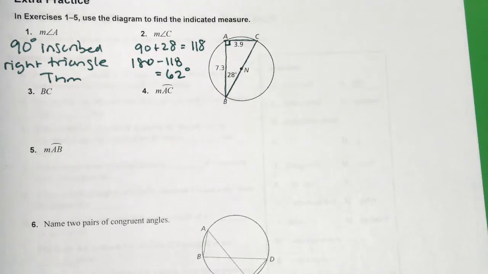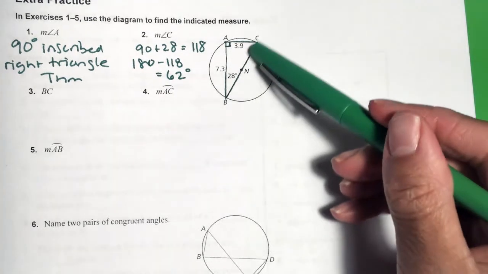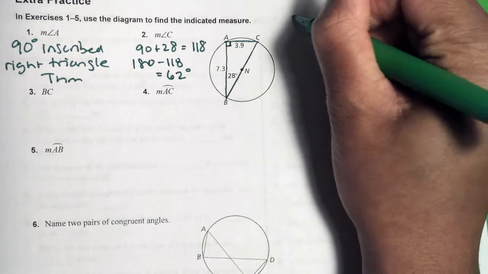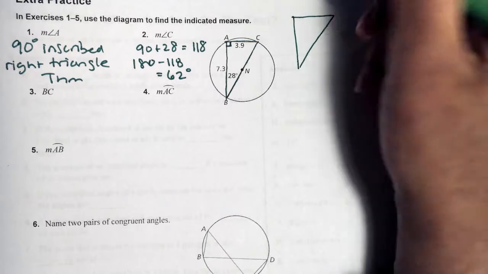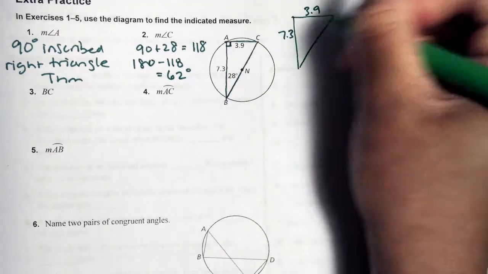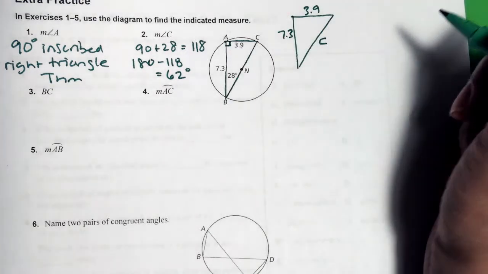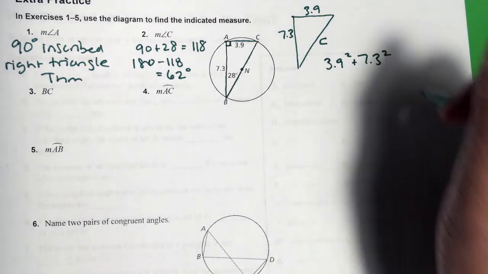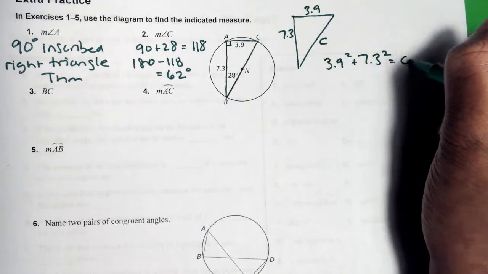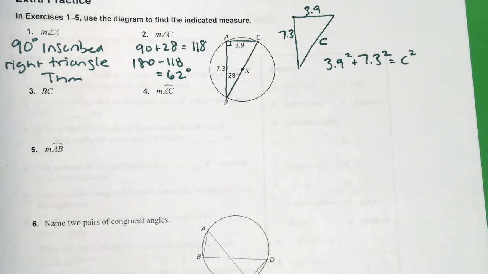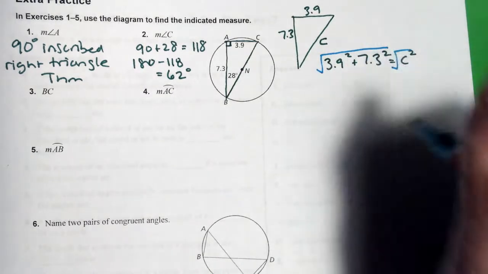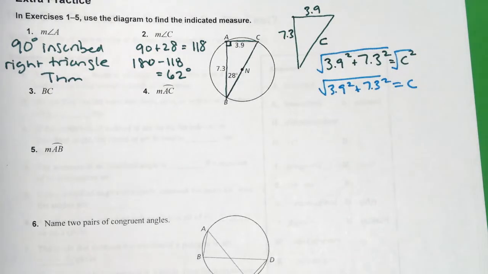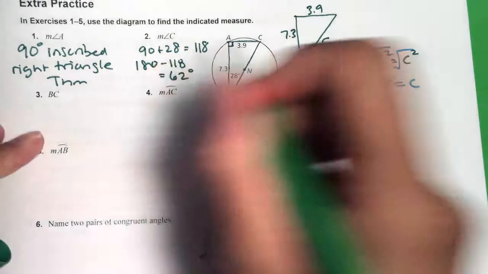So now we're going to find some measurements. We need to find BC. BC is in fact our diameter, and I have two chords already given, and so I can use the Pythagorean theorem. So I have 3.9 and I have 7.3, and so these are my legs, and C is my hypotenuse or my diameter, however you see fit. So I'm going to add 3.9 squared plus 7.3 squared, and that is equal to C squared. And note that you have to square root both sides. So I can take the square root of 3.9 squared plus 7.3 squared to give me C. And if I put all of that into my calculator, I end up with a rounded decimal of 8.3.